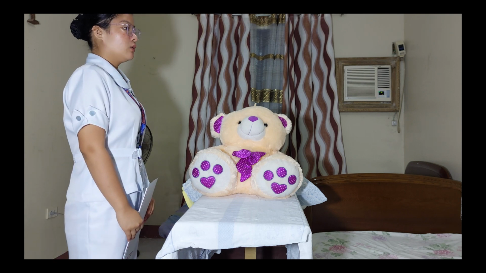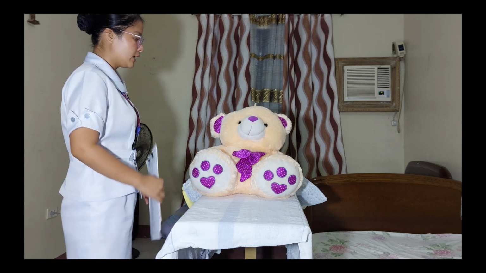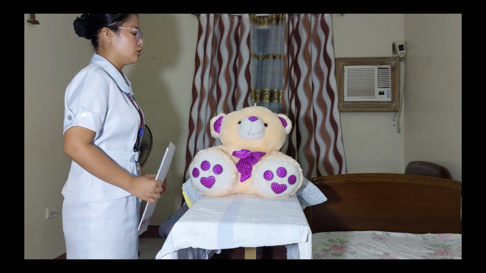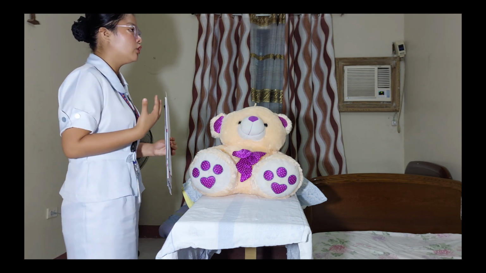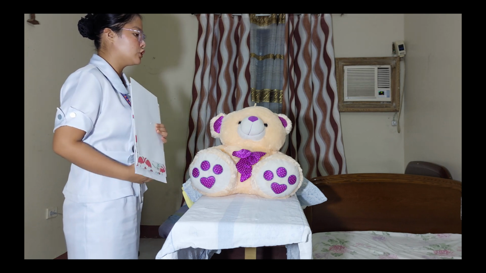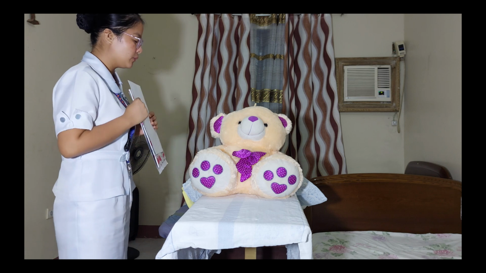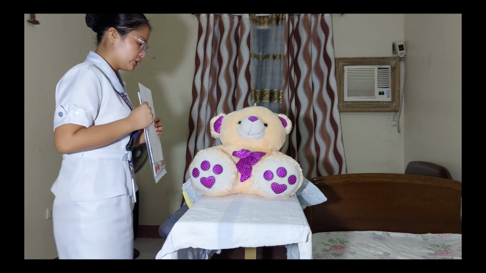Okay po. So, para po sa cooperation niyo, kailangan ko lang po na sundin niyo po yung mga sasabihin ko, which is base po sa procedure, and aalalayan ko po kayo throughout the procedure. Okay po ba yun? Thank you po.